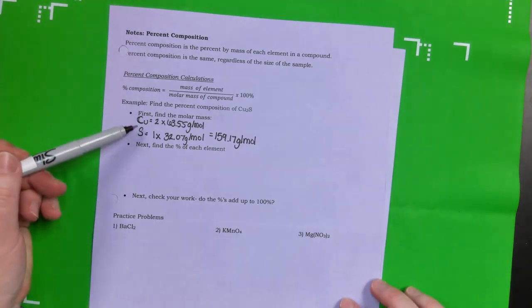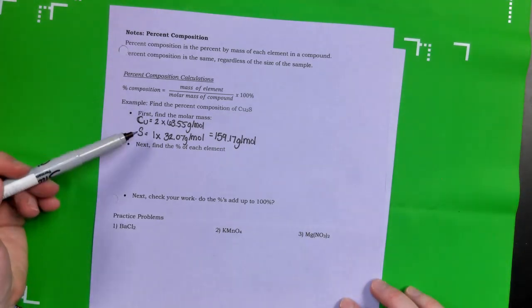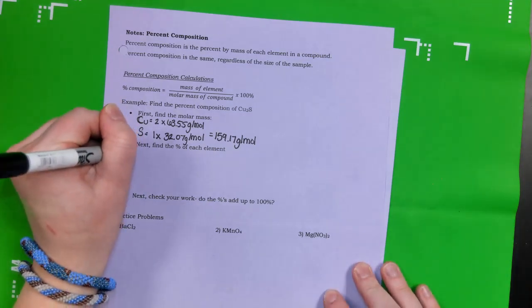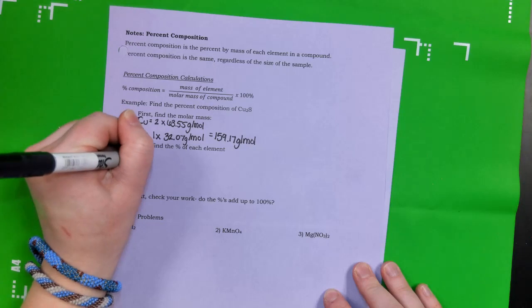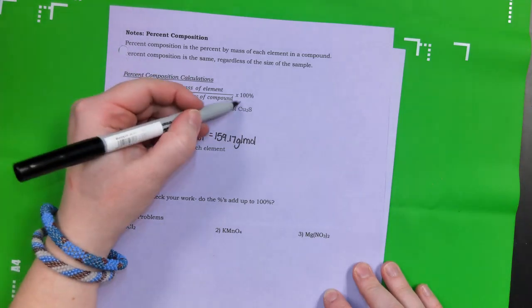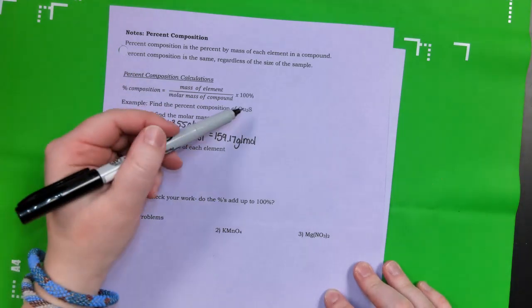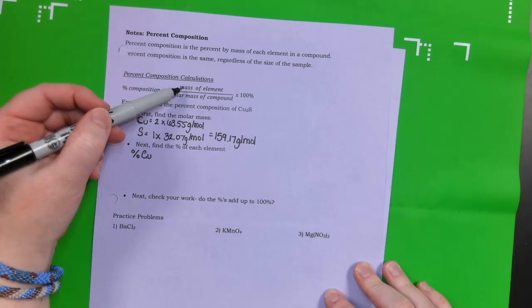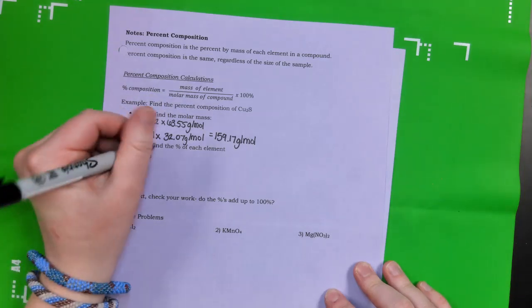By setting up your molar mass this way, you do a lot of the work that you need in the next step. What I do next is I like to list out percent, followed by the element I'm solving for, in this case copper. So I'm figuring out of this compound how much of it is the copper, and then I'll solve for how much of it is the sulfur. Again, it's the mass of the element over the molar mass of the compound.